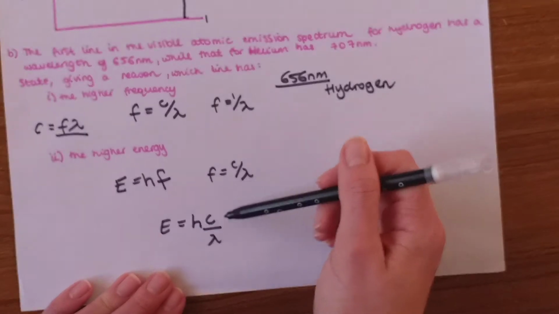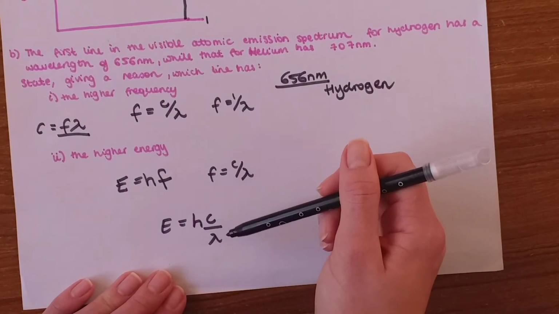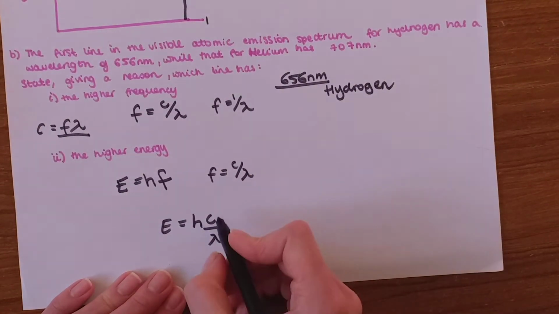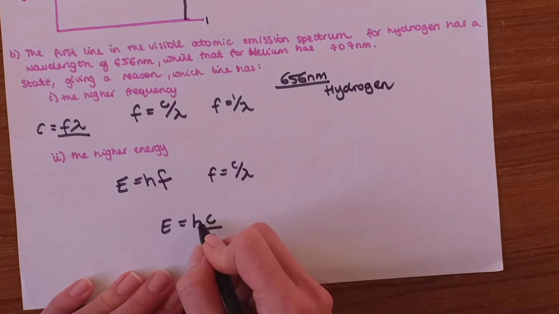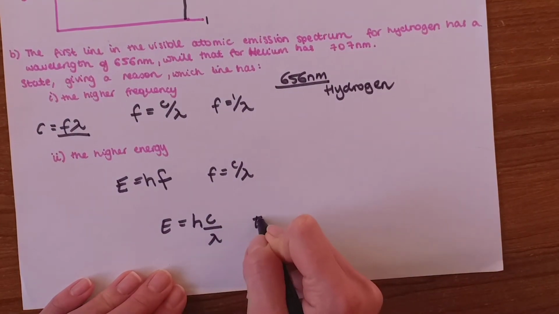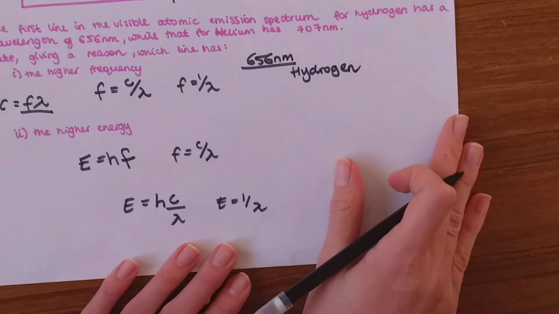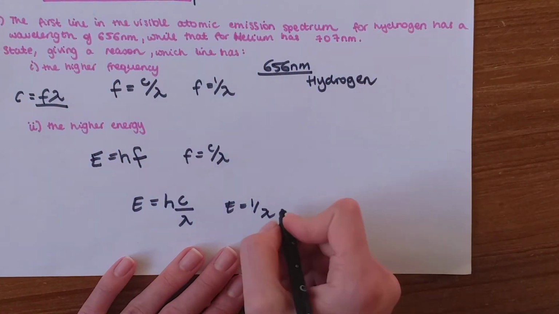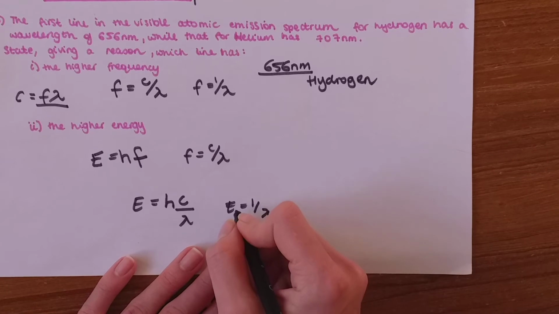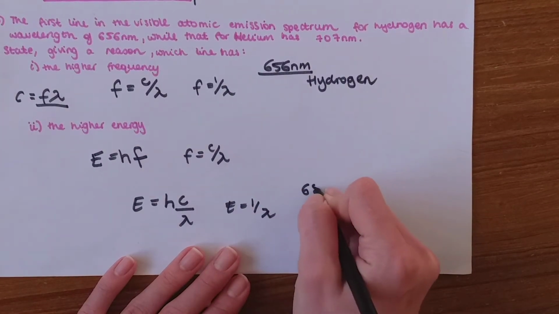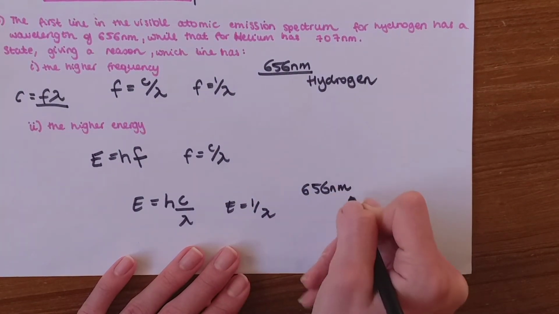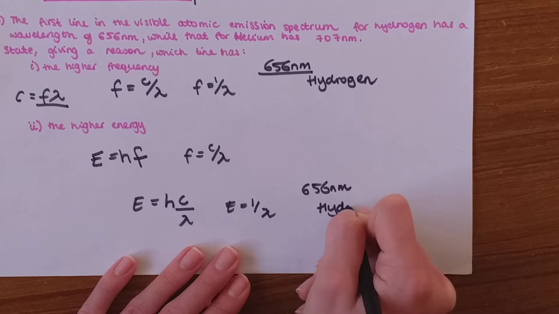So now I'm just rearranging so that we're working just with the energy and with the wavelength. And as in the previous question, h and c are both constants, so we can write it as this. And it's also inversely proportional. This means that we again need the smaller number for this to be the biggest. So 656 nanometers is the smaller number, and this is again hydrogen.